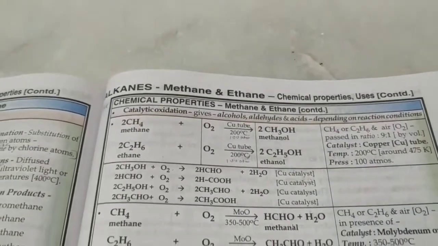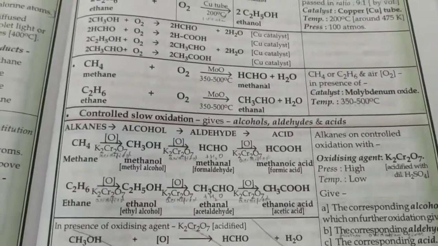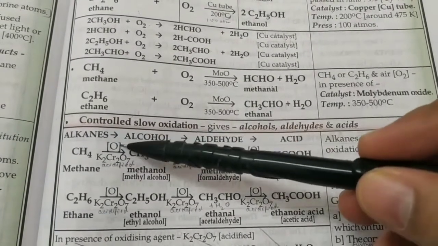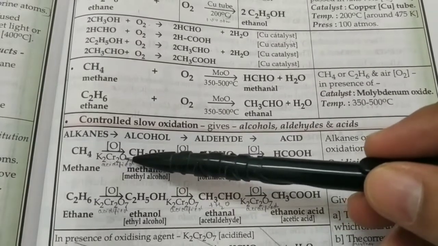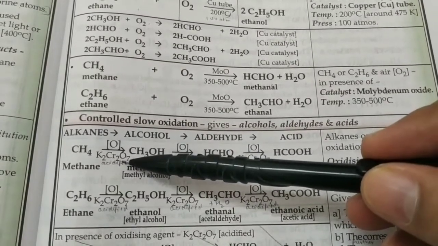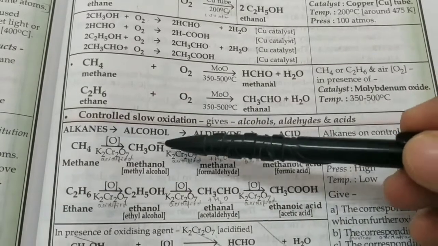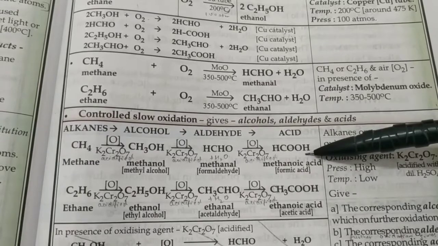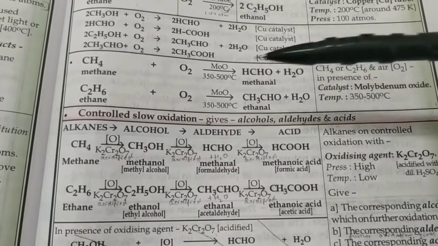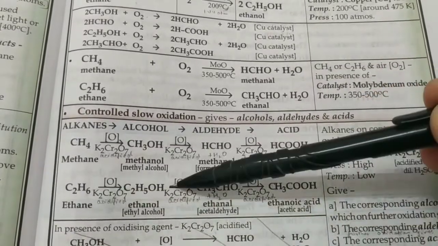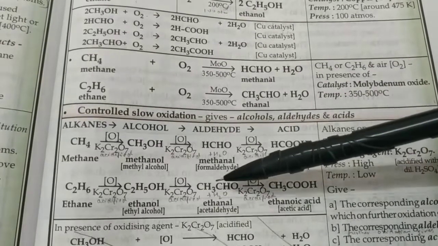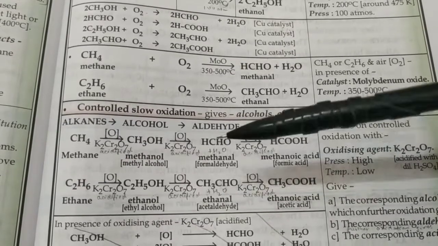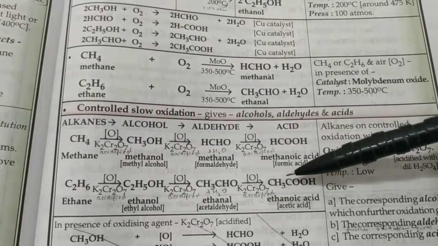Let's take another view of such reactions. What if we do a controlled slow oxidation in the presence of nascent oxygen being given by acidified potassium dichromate, which is an oxidizing agent? So remember, alkane becomes alcohol, alcohol becomes aldehyde plus water, aldehyde becomes carboxylic acid. Remember this. Always, alkane first on oxidation becomes alcohol. Alcohol on further oxidation becomes aldehyde plus water. Remember, plus water here, something unique. And the aldehyde on further oxidation becomes carboxylic acid.